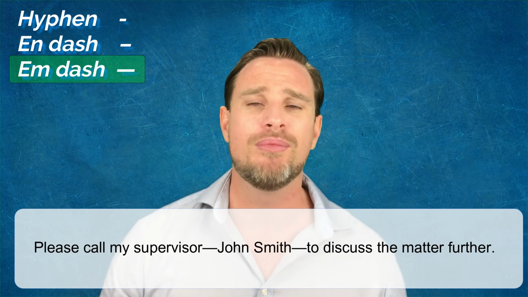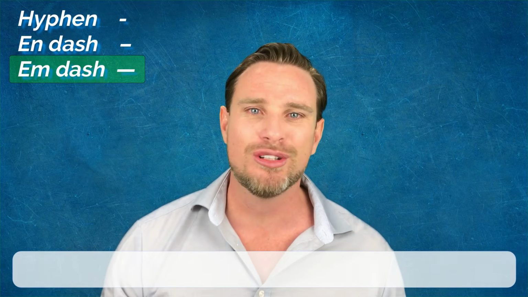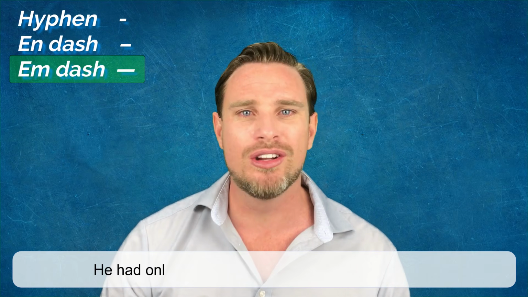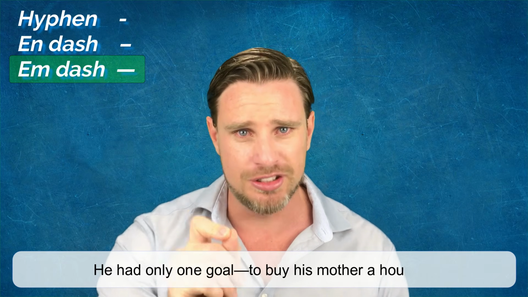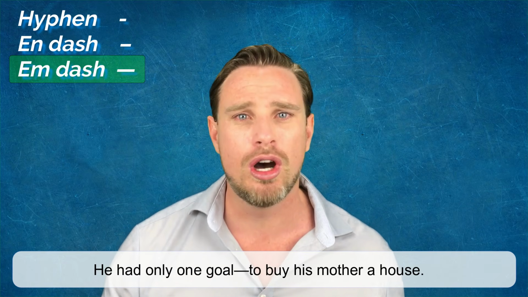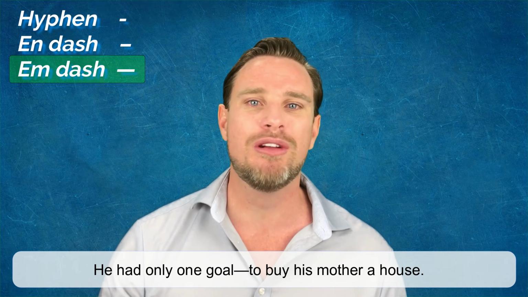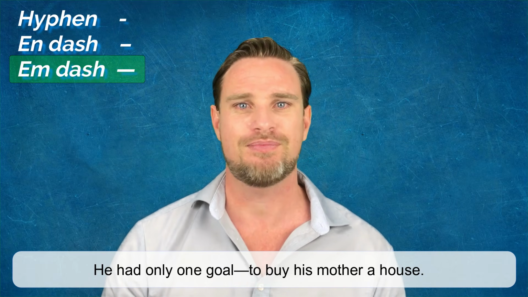Another common way that the MDash is used is to replace a colon when you want to emphasize the end of a sentence. When used in this way, the MDash is less formal than the colon. For example, he had only one goal, to buy his mother a house. In more formal writing, this same sentence would be written with a colon.